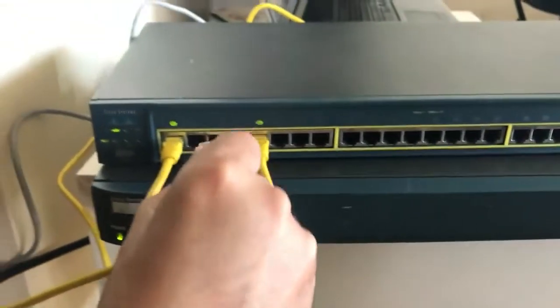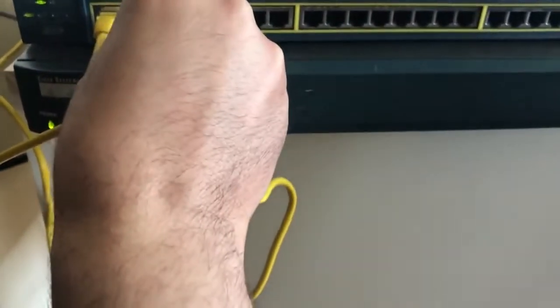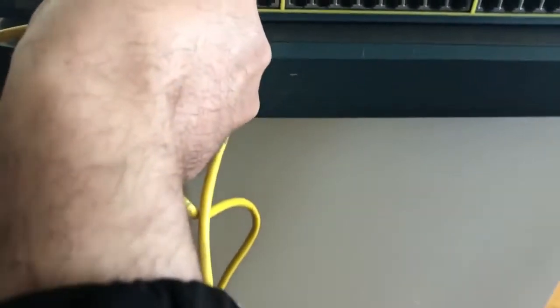So now, let's see what will happen if I connect it to my switch. Let's do it. Take this one out. Here we go. We'll put it in number 3, for example.